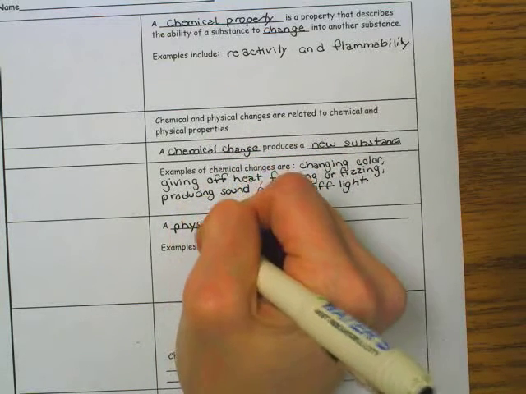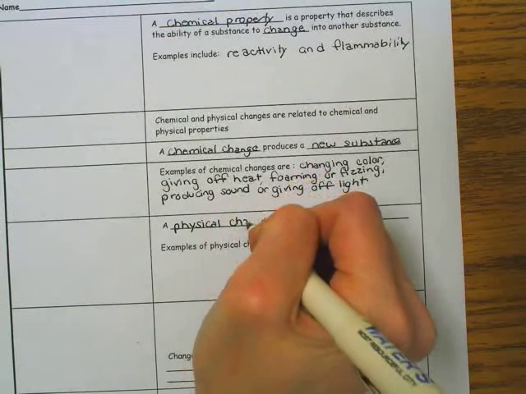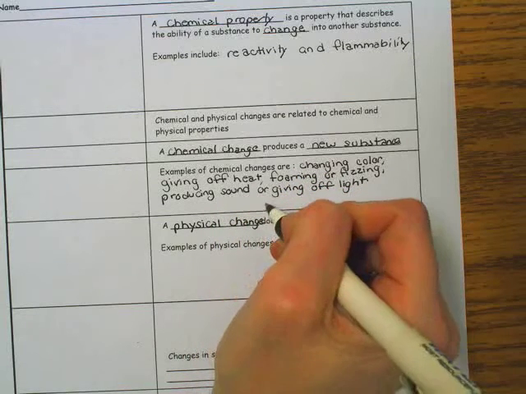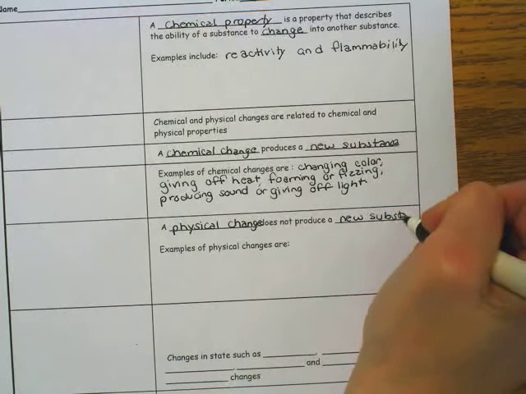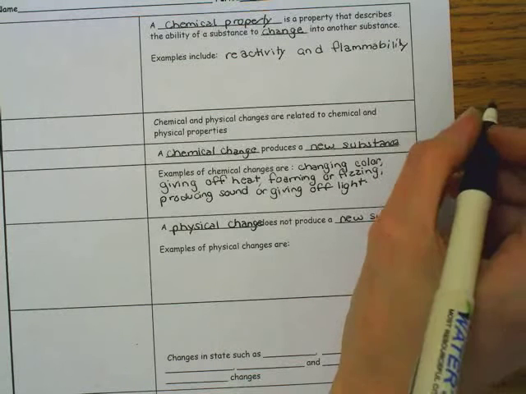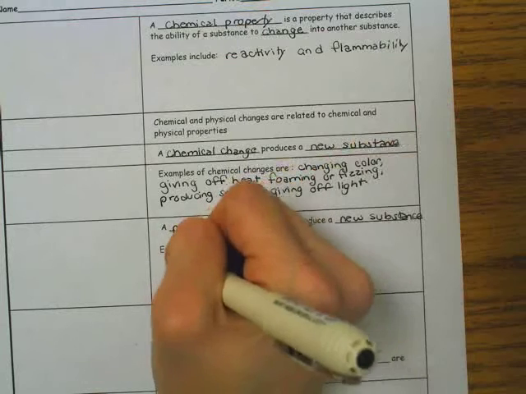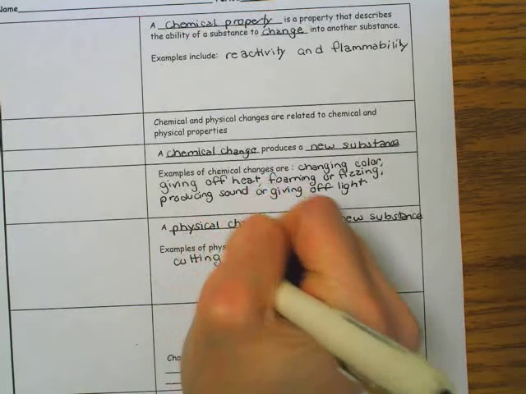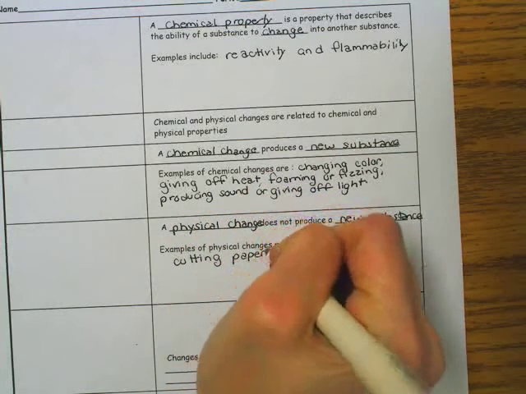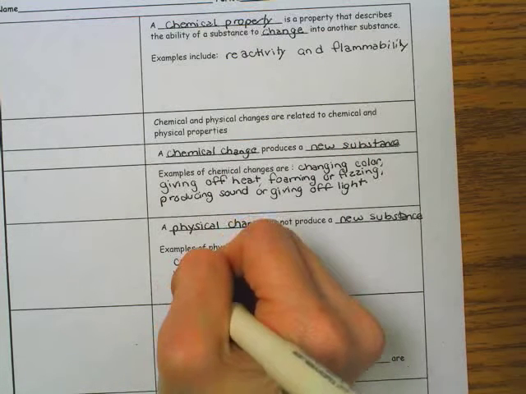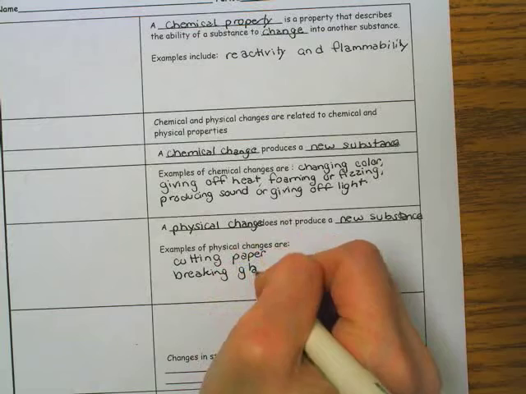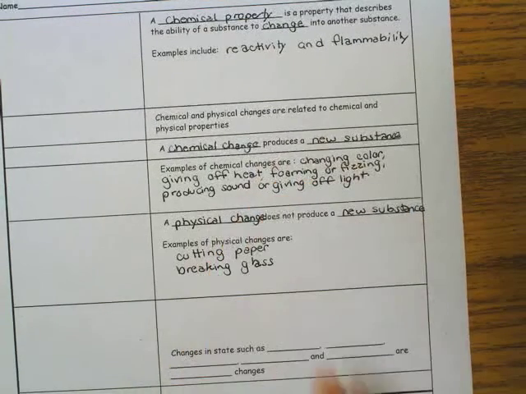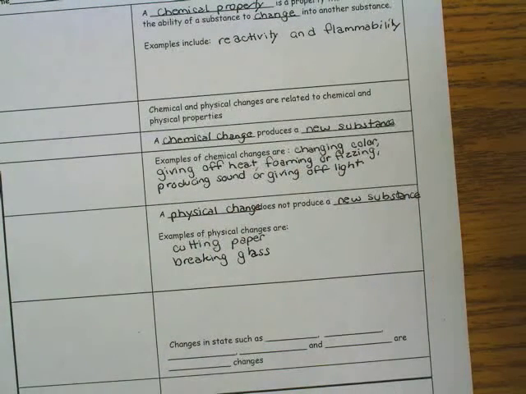A physical change does not produce a new substance. Examples of physical changes are cutting paper, breaking glass, and you can also add some of your own examples. Again, a physical change does not produce a new substance, so keep that in mind.